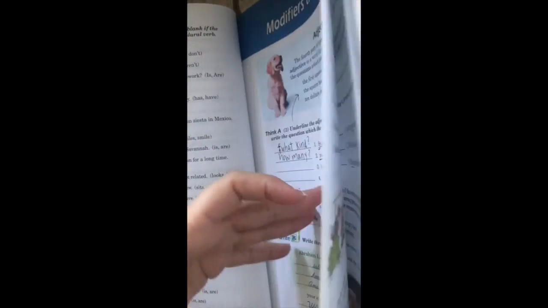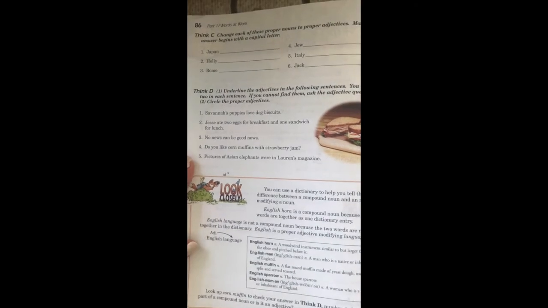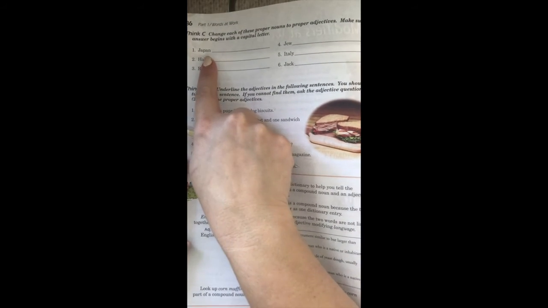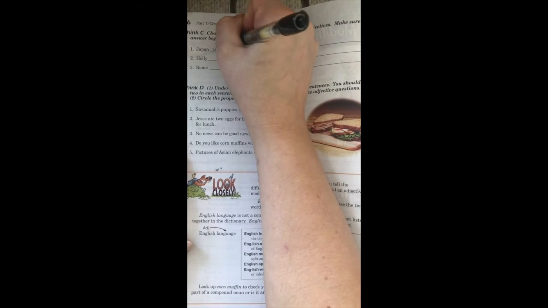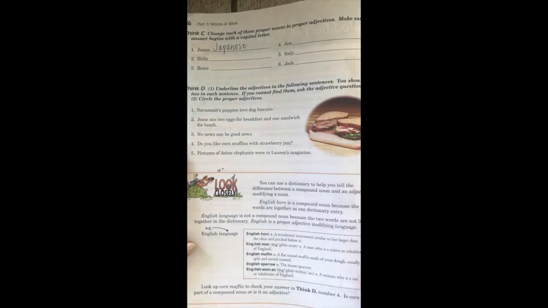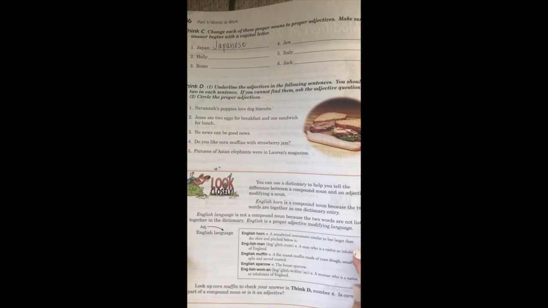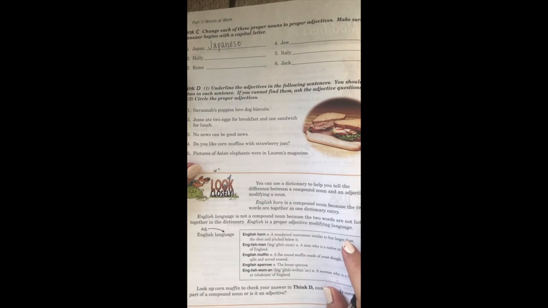So here on this page, you have other countries, and you're going to modify them. So if it's from Japan, how would you write that? Well, you would write, well, that's Japanese. So you're going to modify these 5 as describing words. Here for Think D, you're going to underline the adjectives in the following sentences.